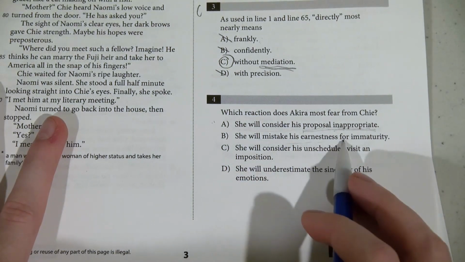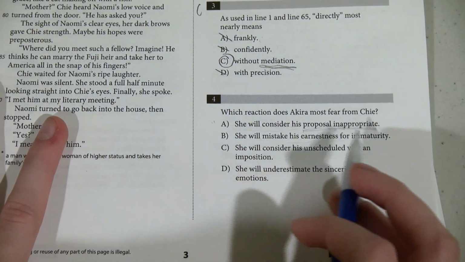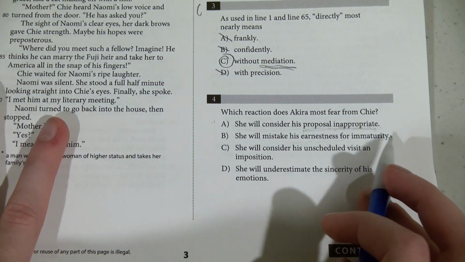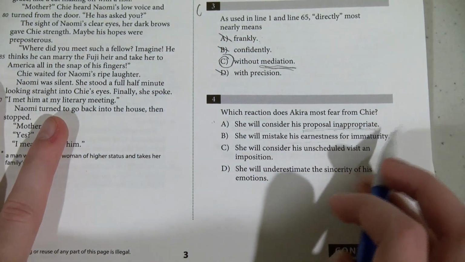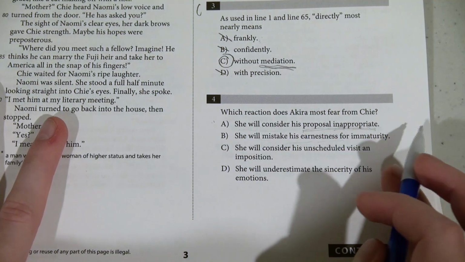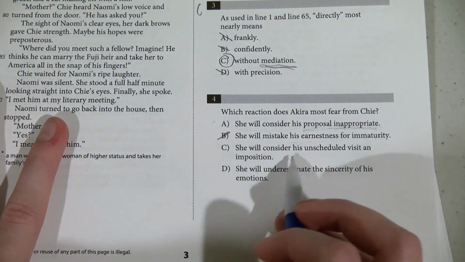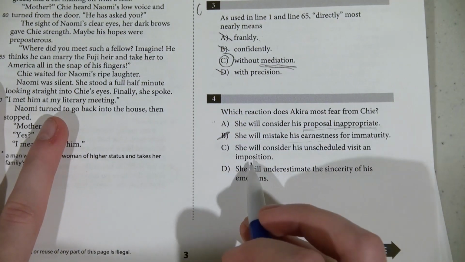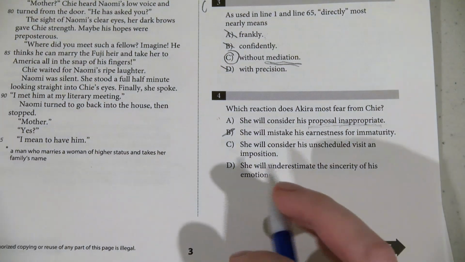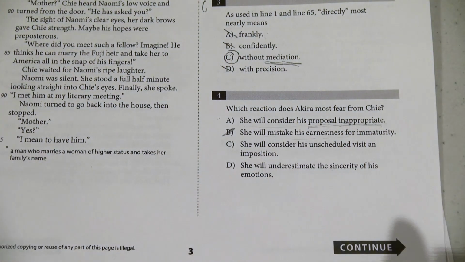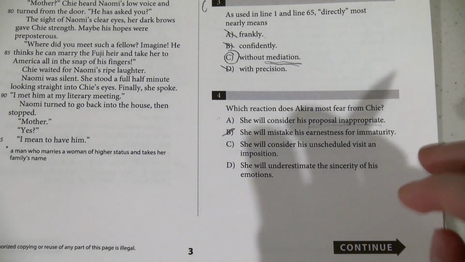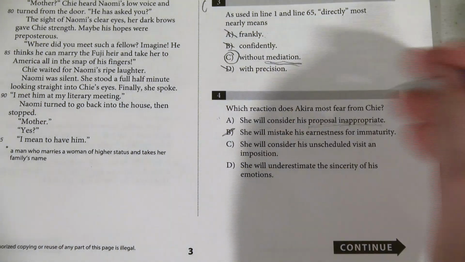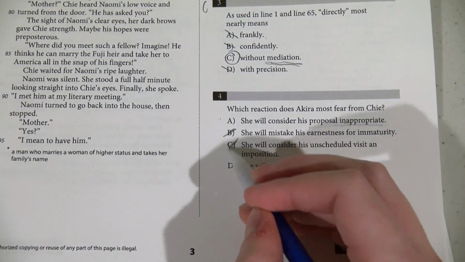She will mistake his earnestness for immaturity. This is more how she's judging him. I don't know if he thought he was going to get that reaction. She's kind of thinking of him as a child, but he doesn't directly fear that, so that one's out. She will consider his unscheduled visit an imposition. I don't think he's really worried about the impromptu nature of it. He's more worried about not having the intermediary to talk for him. So I think that one's out.